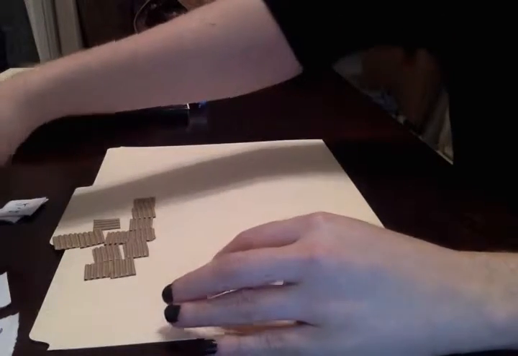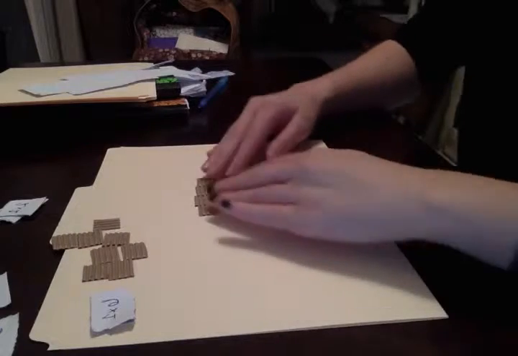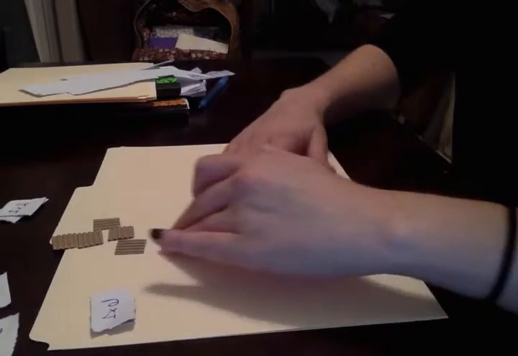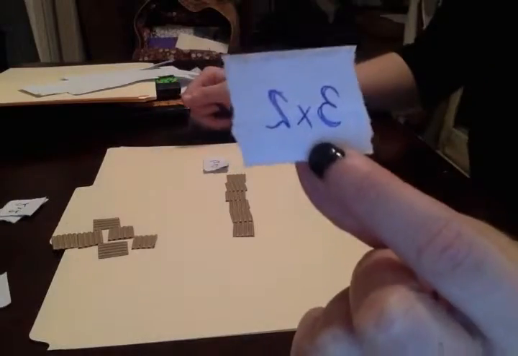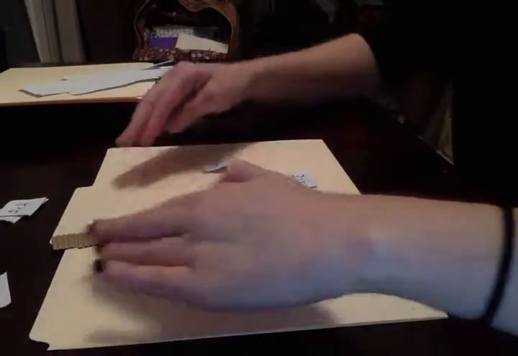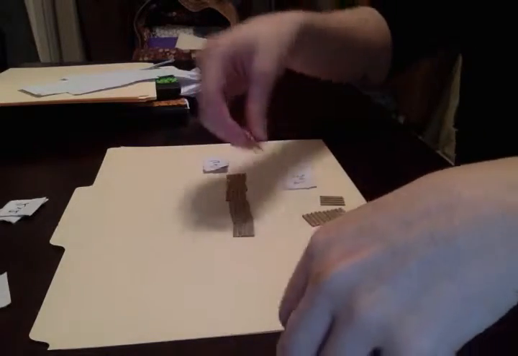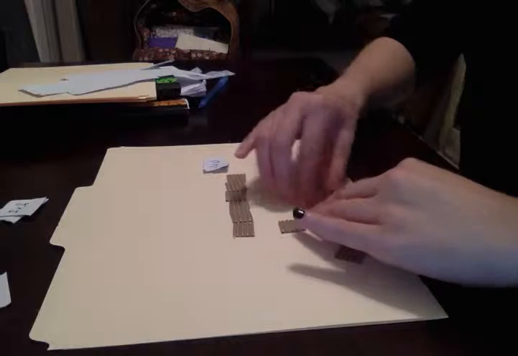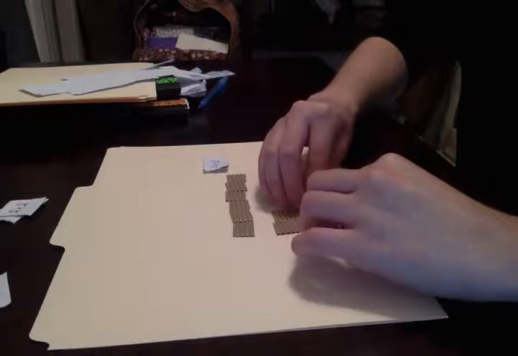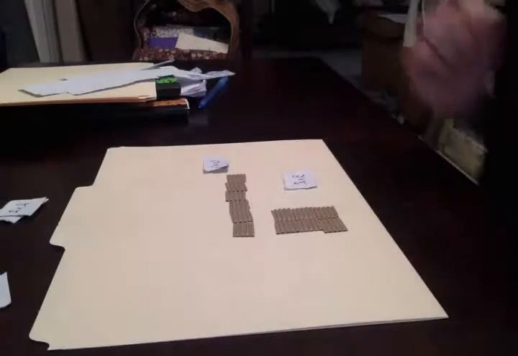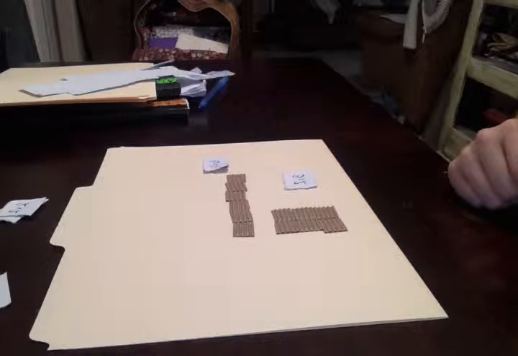I'm going to ask the students to make tiles using 6 times 1. So the students are going to get 6 tiles and arrange them together so they equal 6 times 1. That's the first configuration. They will also be making a second configuration, and for the second one, I'm going to ask the students to make 3 times 2. So the students are going to get 6 more tiles, and they're going to make 3 times 2.